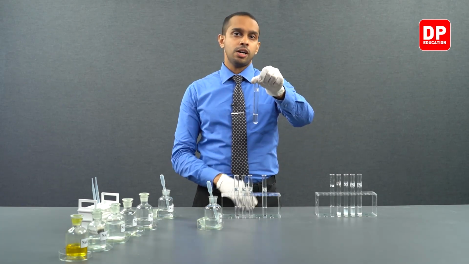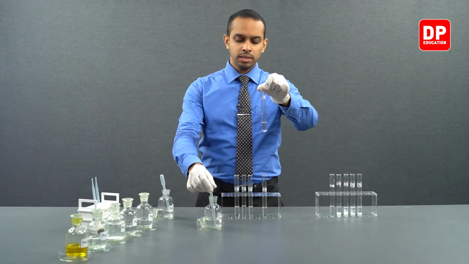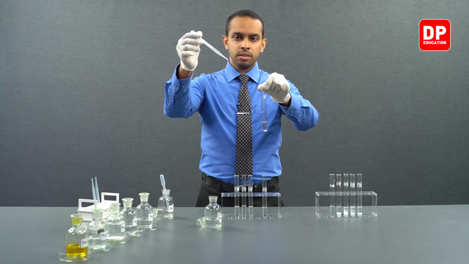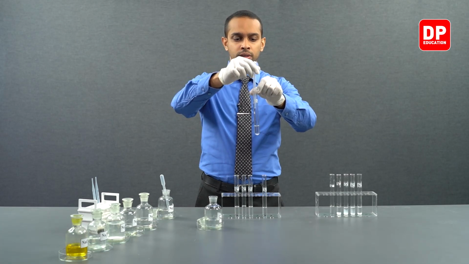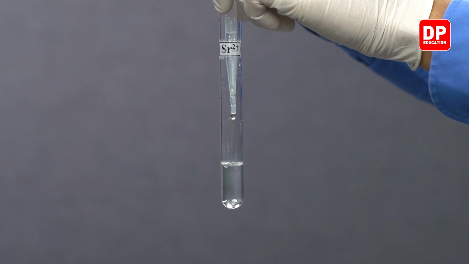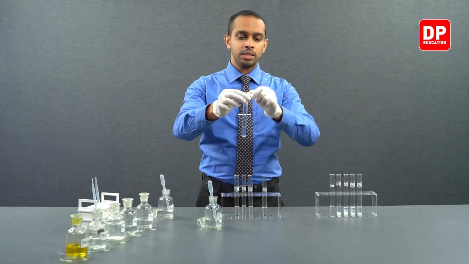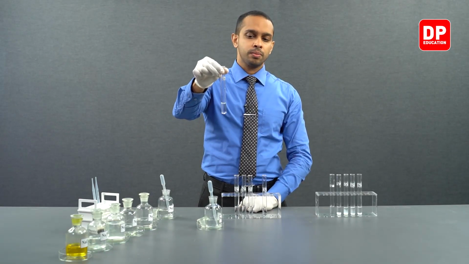Here we have our strontium 2 plus aqueous ion solution. To that, we will take a small amount of bicarbonate ion solution and add it drop by drop onto strontium 2 plus ion solution.